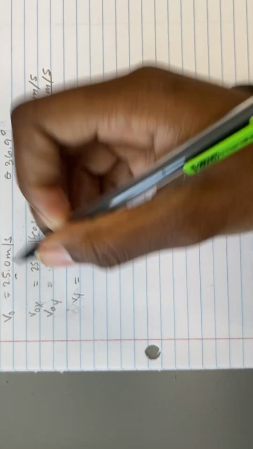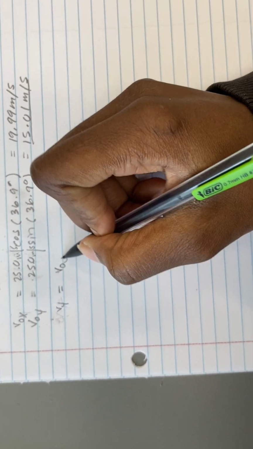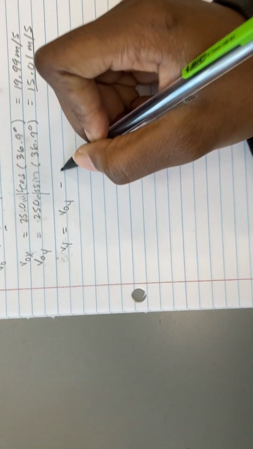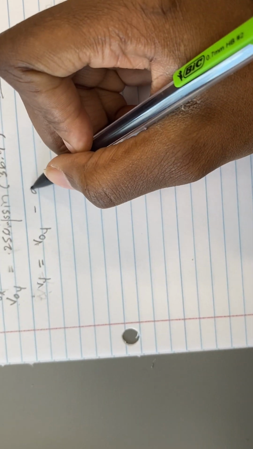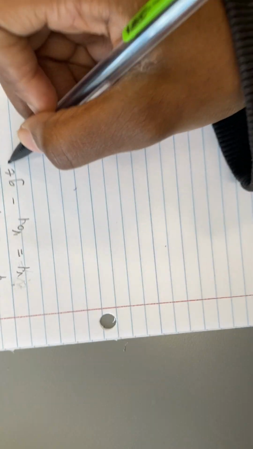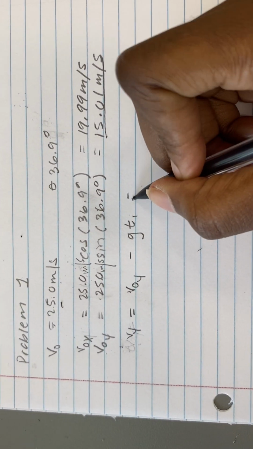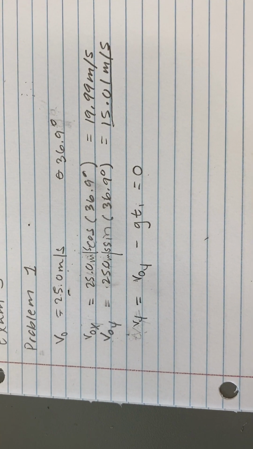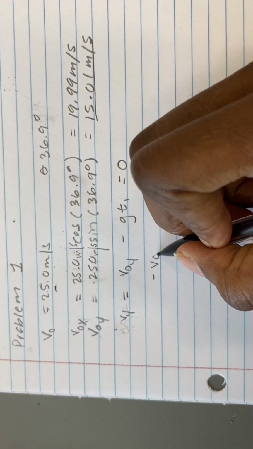So velocity of y is equal to the initial velocity of y minus the acceleration times time. So we would set this equation equal to 0, and we would subtract the initial velocity.